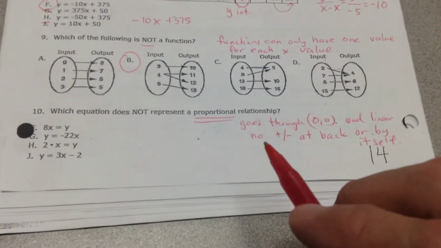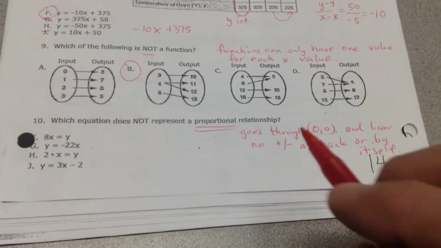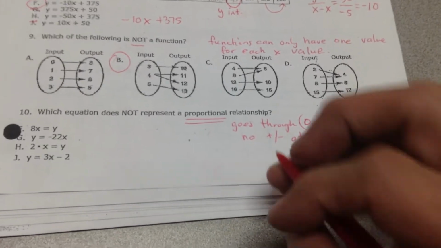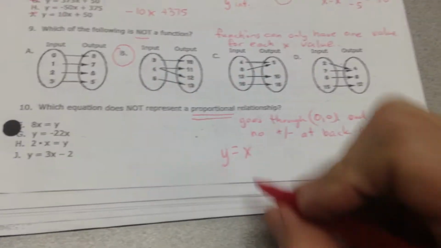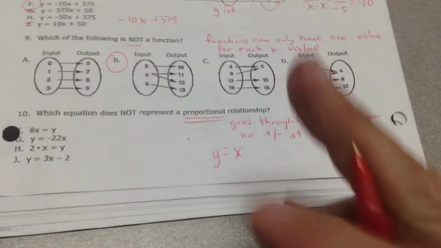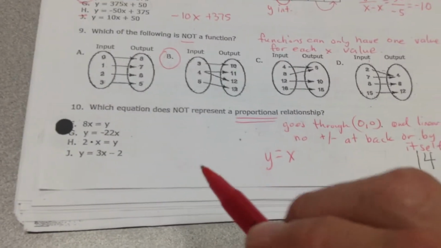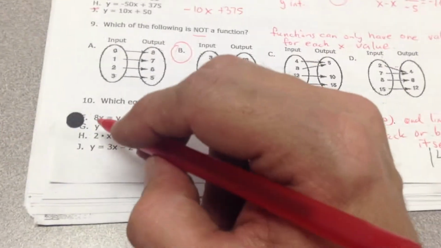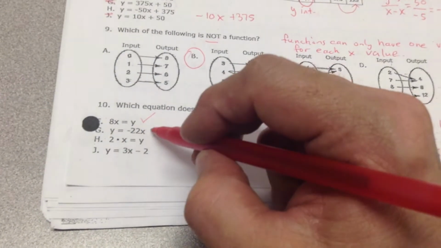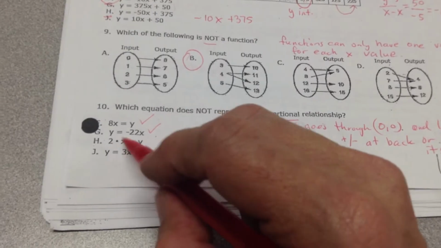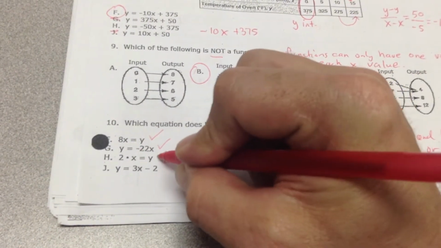Remember, proportional relationships, when we have linear equations or lines, go through 0, 0. That means they won't have anything at the back of them. They'll just be something like this with a number in front of the x. But they can mix it around in any way they want to. So what you want to do is look for anything that has something other than a y value and an x value. So x and y, that one is proportional. Y and x, that one is proportional. 2 times x would just be 2x equals y, so that's proportional.